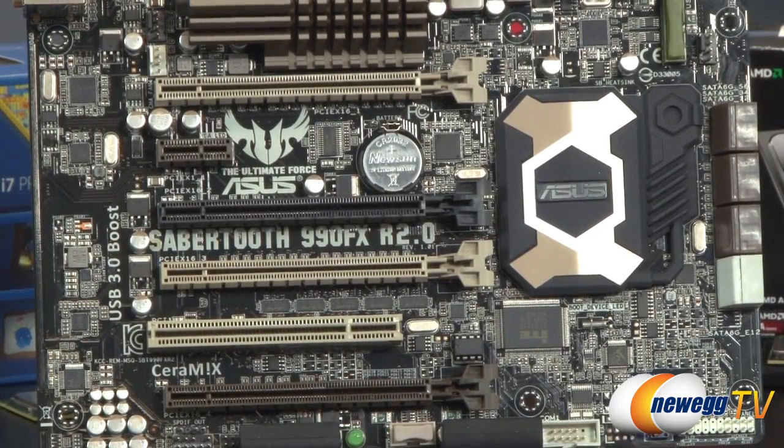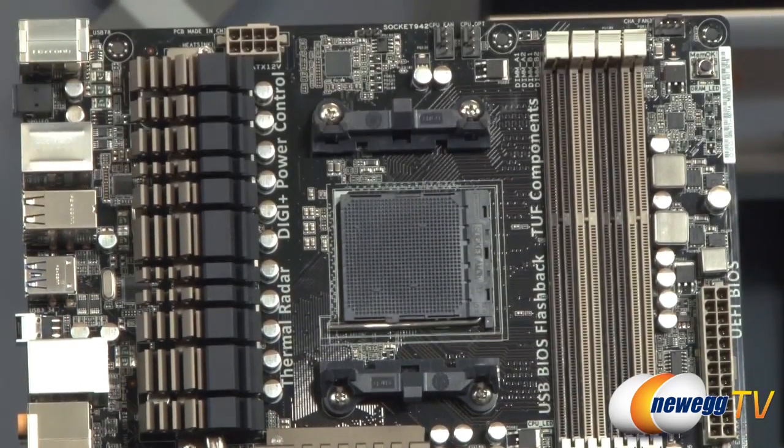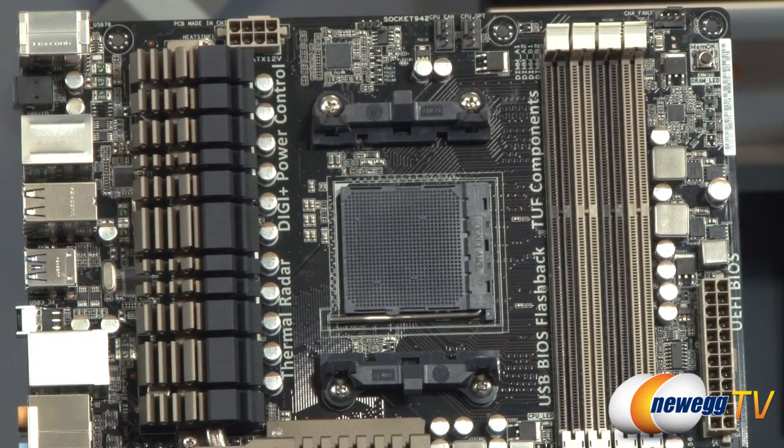Okay, and the socket? The socket is up here at the top. Again, this is an AMD socket, so that's an AM3 Plus. You might also have FM1 or FM2 for AMD's APUs. You might have sockets LGA 2011 for Intel's enthusiast platform, or LGA 1150 for Intel's current 4th generation mainstream platform.